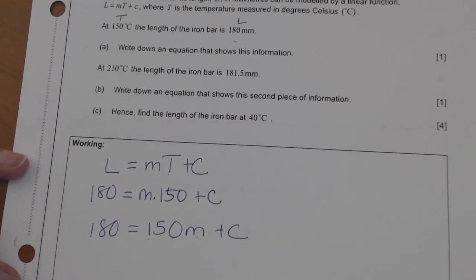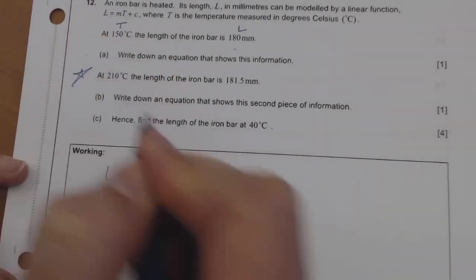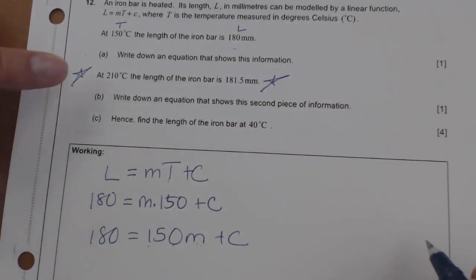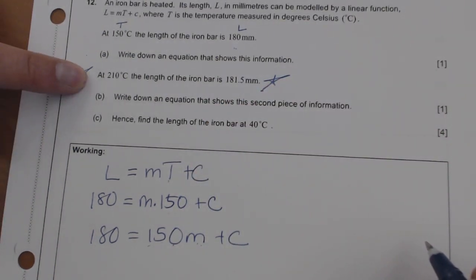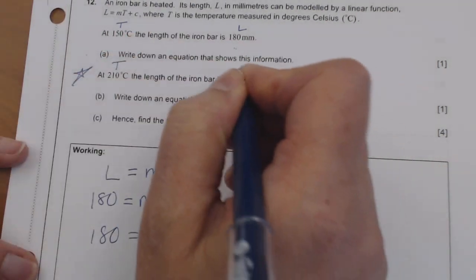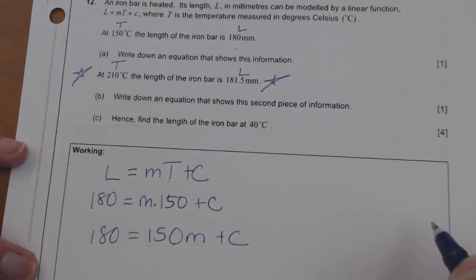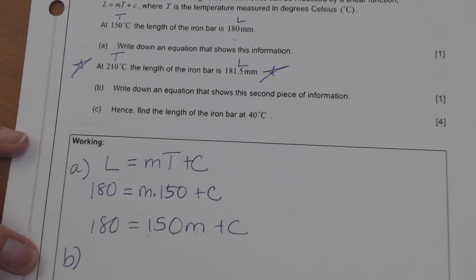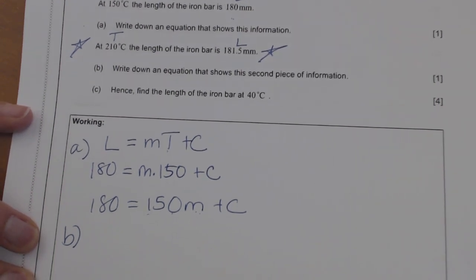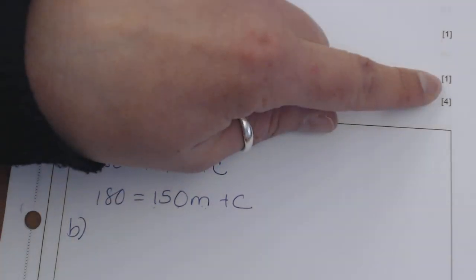Okay, let's see what B says. I have some extra information here, so let's always make sure we read this extra information. At 210 degrees Celsius, the length of the iron bar is 181.5 millimeters. So again, they're giving me a new temperature and a new length. Let's see what they want us to do for B. Part B, write down the equation that shows this second piece of information. Oh, yay, this is worth another point here.